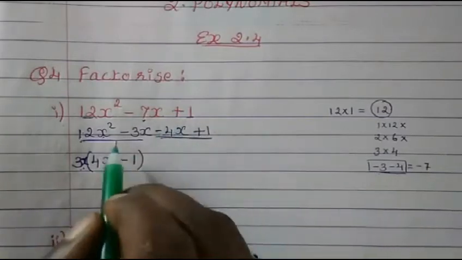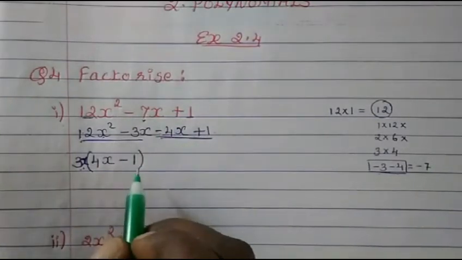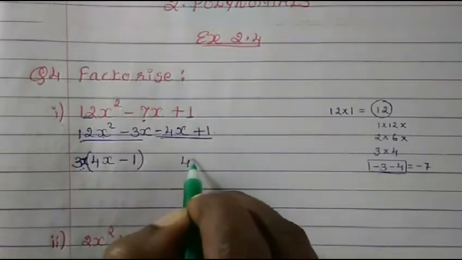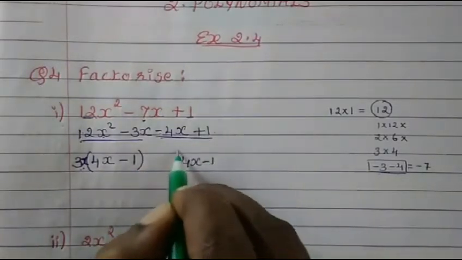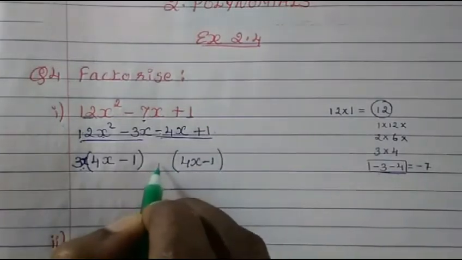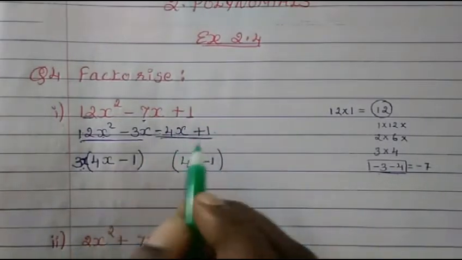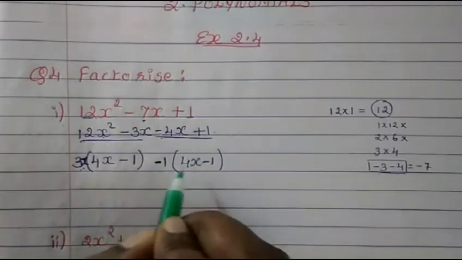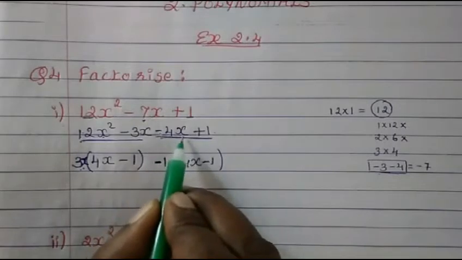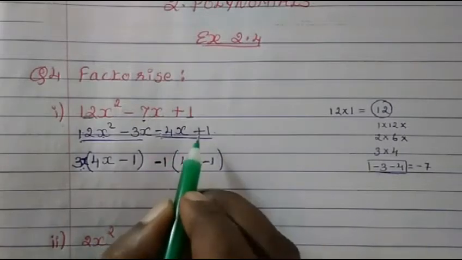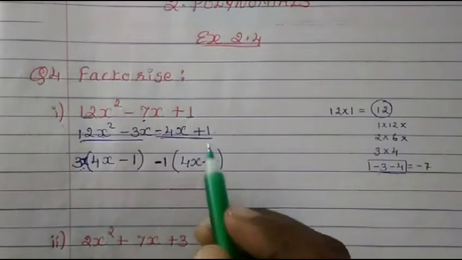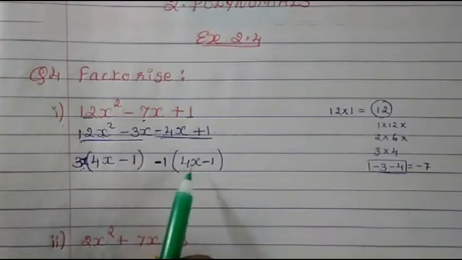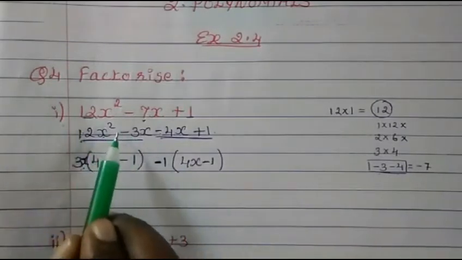Now for this also you have to do the same way, but you can also do it another way. See, 4x minus 1 only has to come here also. Now which number can we write so that we get this number? If we write minus 1, then minus 1 into 4x will get minus 4x. Minus 1 into minus 1 we will get plus 1. So you have to calculate and see whether you are getting the same number when you are multiplying.